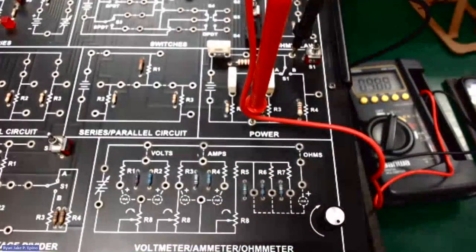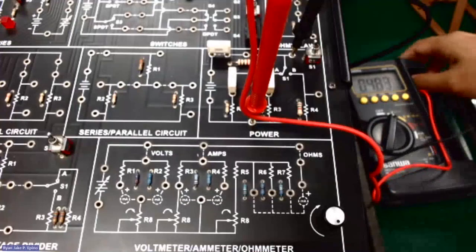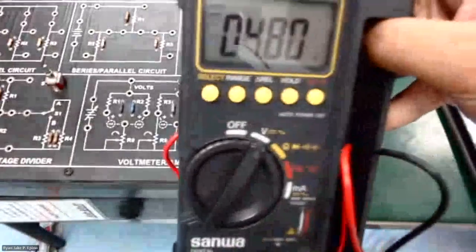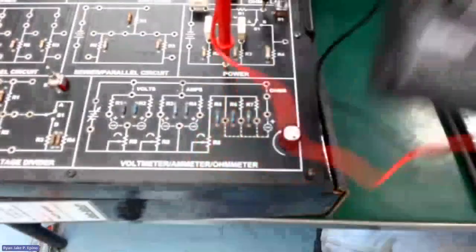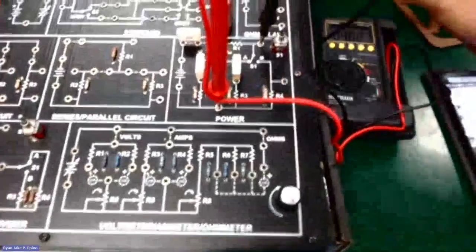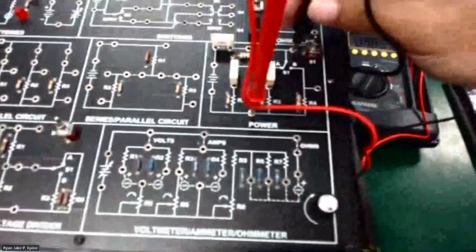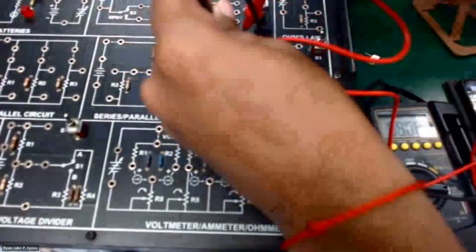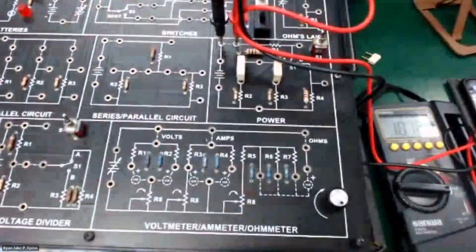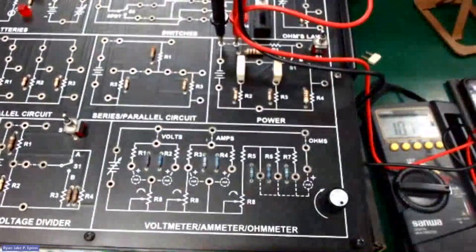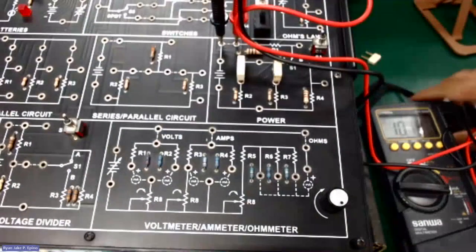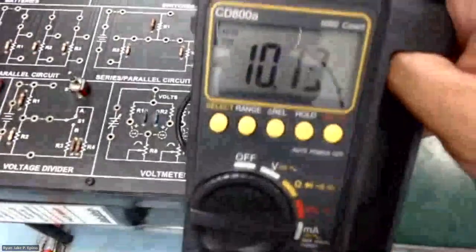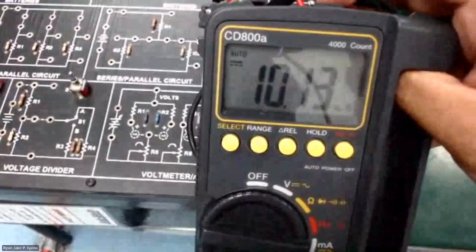Our VL is 4.81 volts. Then our IL is 10.30.